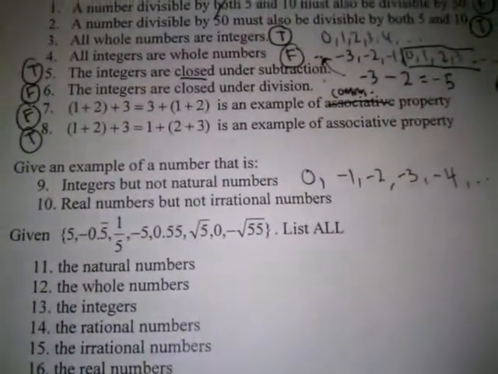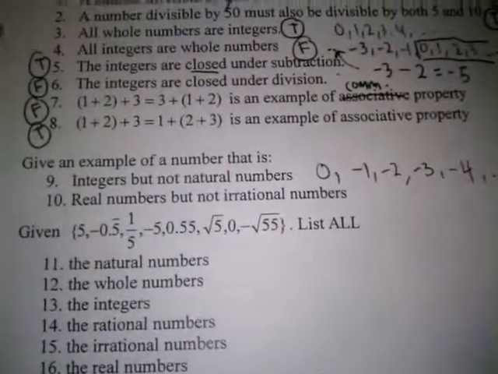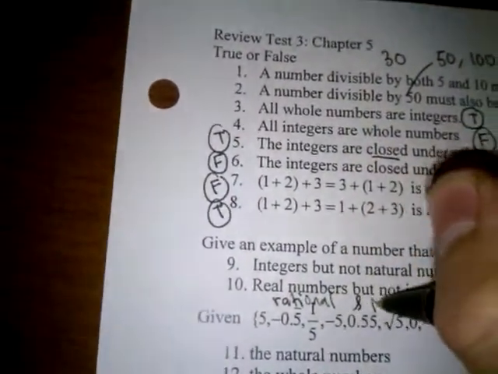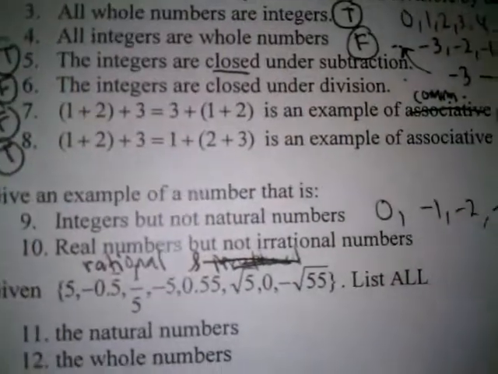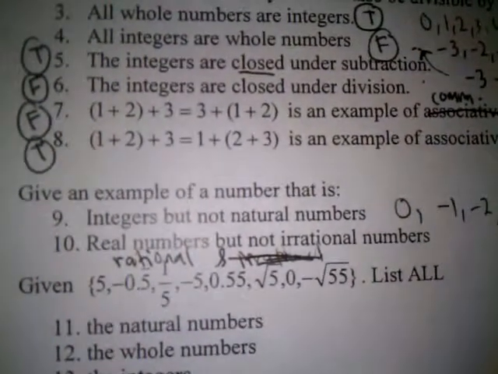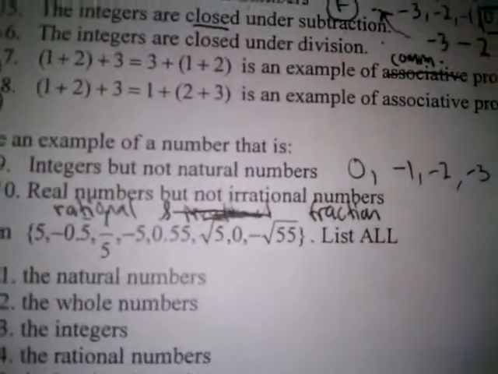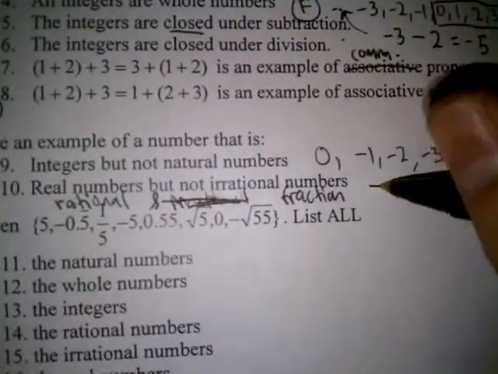Question 10. Real numbers but not irrational numbers. Real numbers consist of rational and irrational. So if the question says you cannot have irrational numbers, that means rational numbers will be the right answer. Now, what are rational numbers? Rational numbers are numbers that can be written as a fraction. So if you can figure out any number that can be expressed as a fraction, that will be your answer.